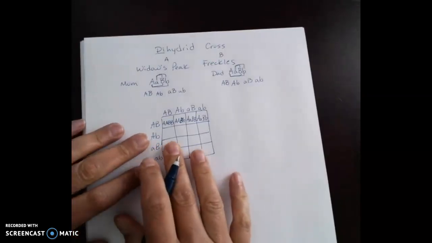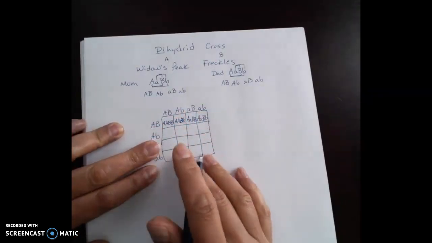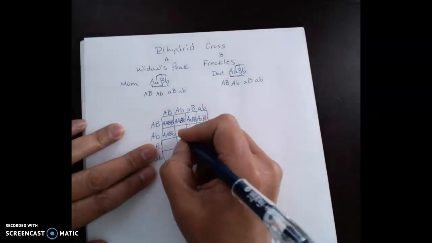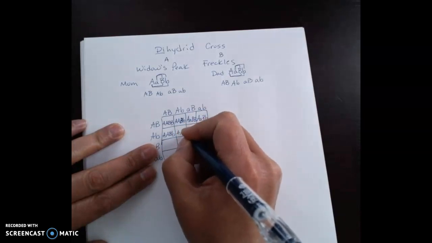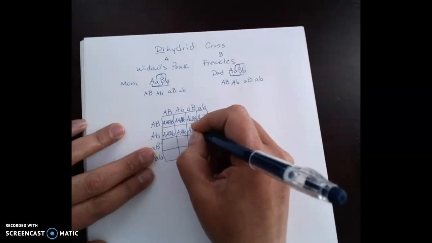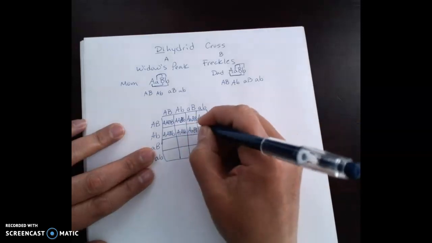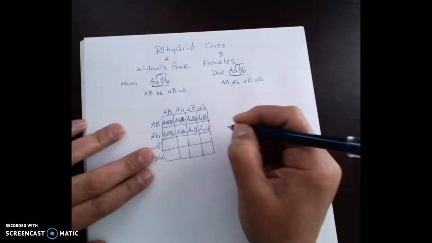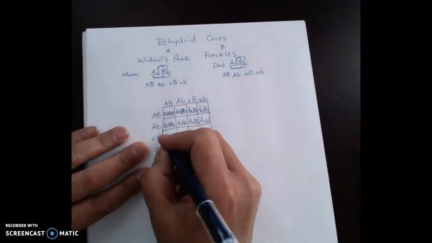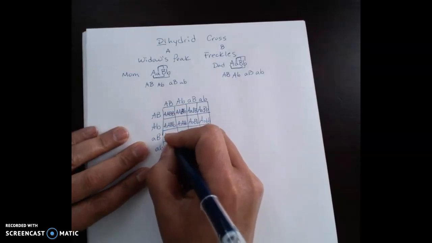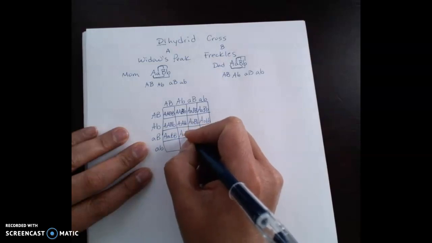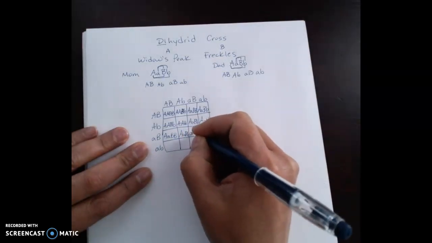All right, second row, same thing, down and across, bringing the letters together. A's together, B's together. A's together, B's together. My pen is dying. Down here on this row, again, A's together, B's together. Sorry, I should have made this bigger.